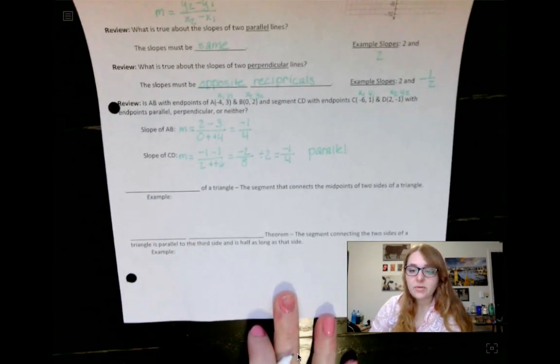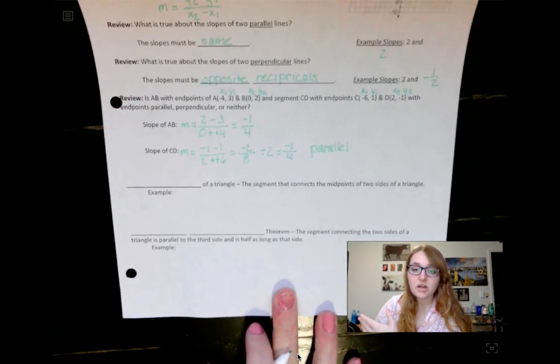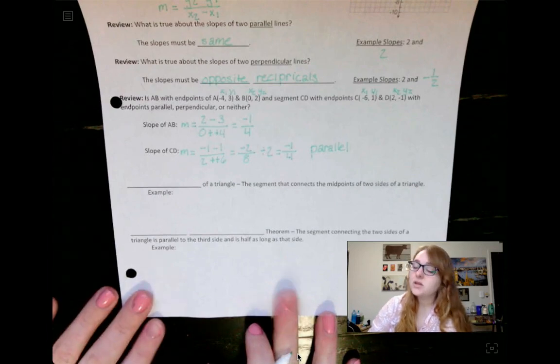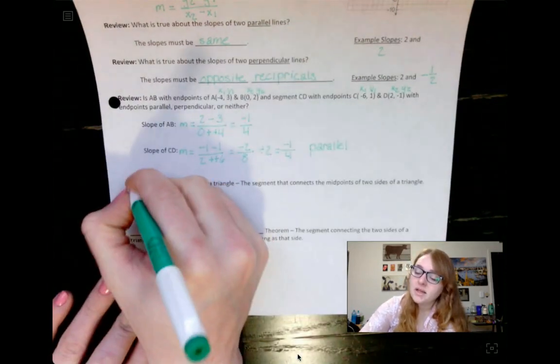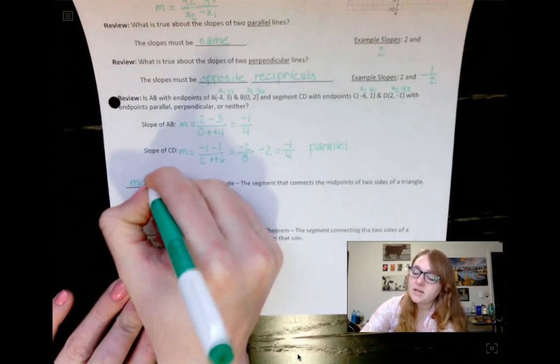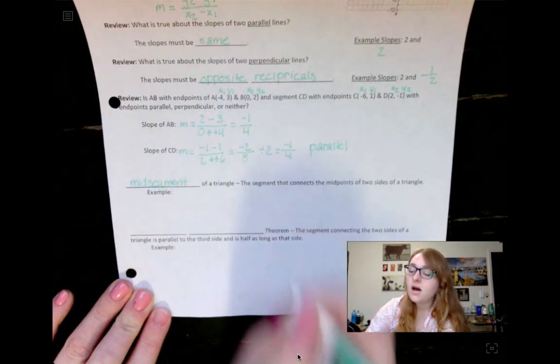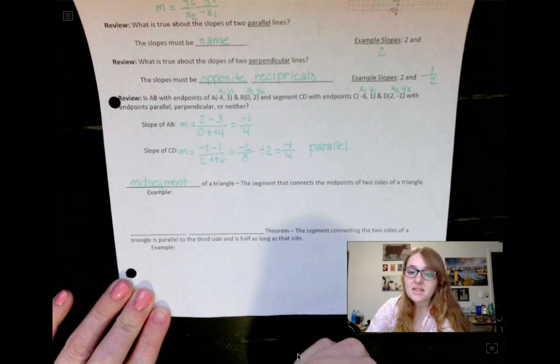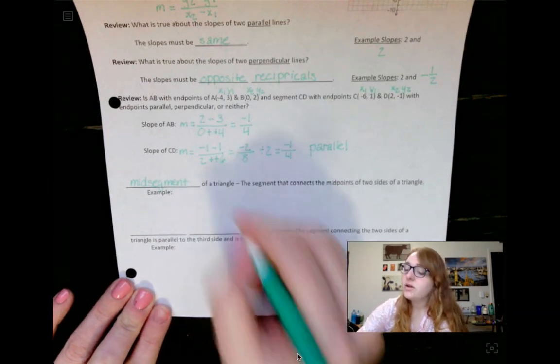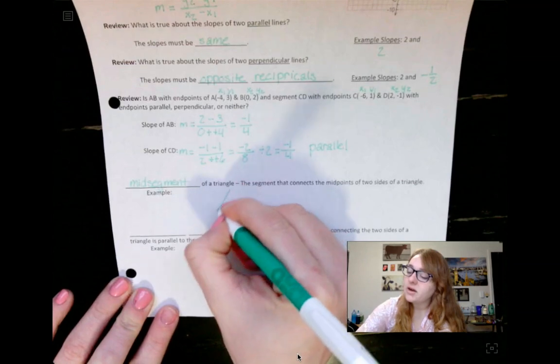Okay, now that we're done with review, we're going to dive into the new stuff here. So we are going to talk about the mid-segment of a triangle. And this is a segment that connects the midpoints of two sides of the triangle. All right, so I'm going to draw an example here.